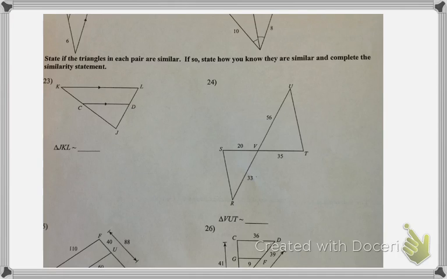All right, so for this last set of problems, you're being asked to state if the triangles in each pair are similar, and if so, give the congruent statement for them. So what were the two things that I mentioned when I said two figures are similar? What do you know about them? What's true about the angles of similar figures? They should all be the same.